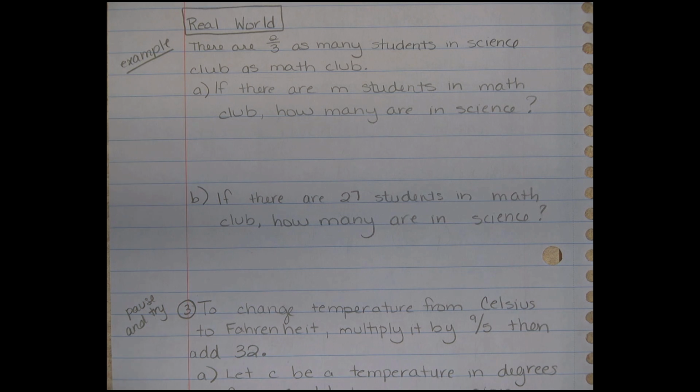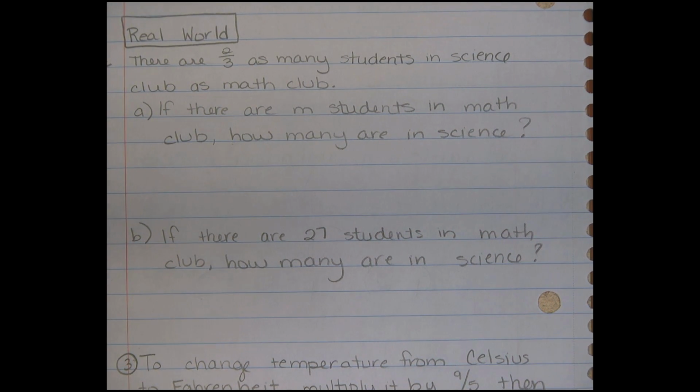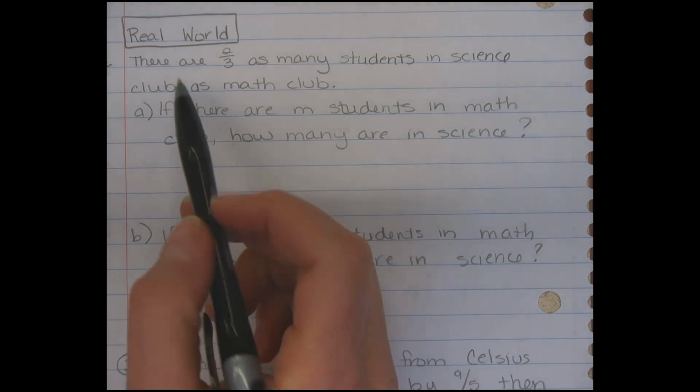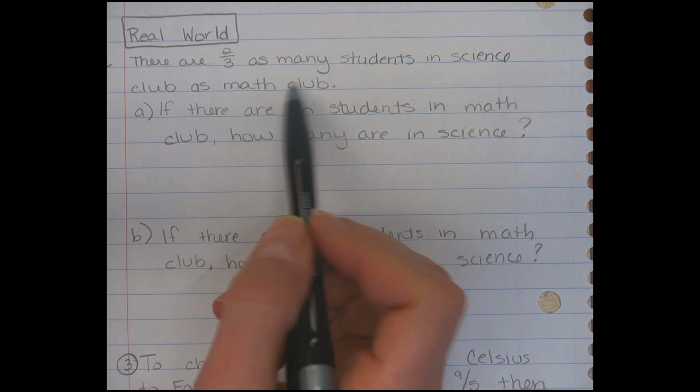So our next part is being able to take that information and apply it to some real-world situations. So we're going to do an example. You do not need to write out all of these words, but you do need to write down the stuff that we write down as far as the equation goes. So if we have the real world problem, okay, so there are 2/3 as many students in science club as math club.